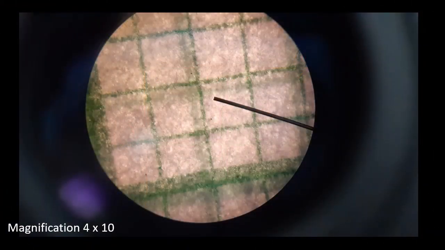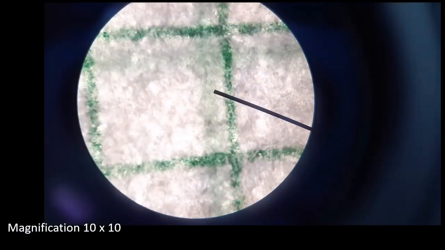Under 4 times, we can see on the graph paper 1, 2, 3, 4. We need to count the diameter of this field of view. Normally we can get 4 smaller boxes, which is equal to 4 mm. Then we move to magnification 10 by using the same graph paper.